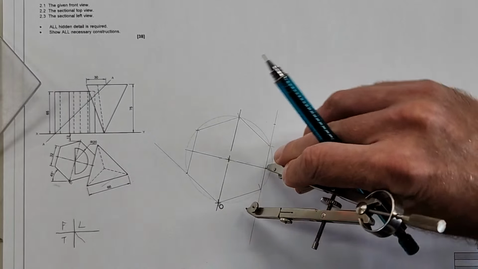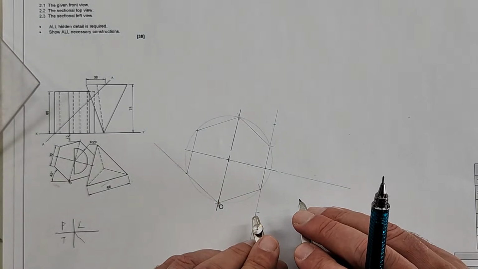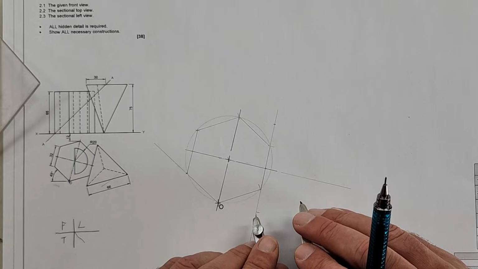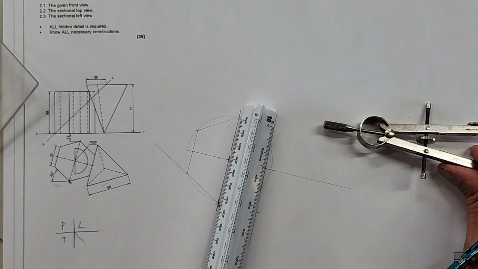So on that point, this point, okay, just double check that that's a 66, yes.